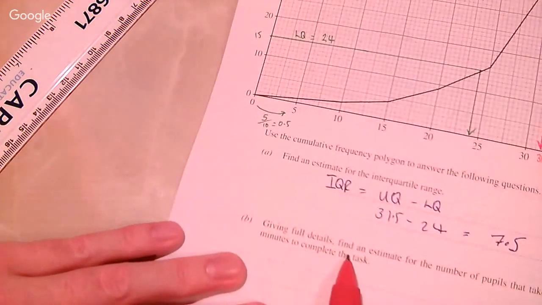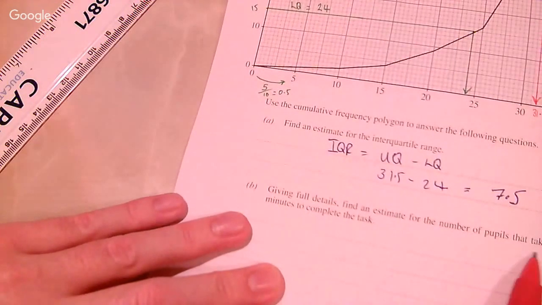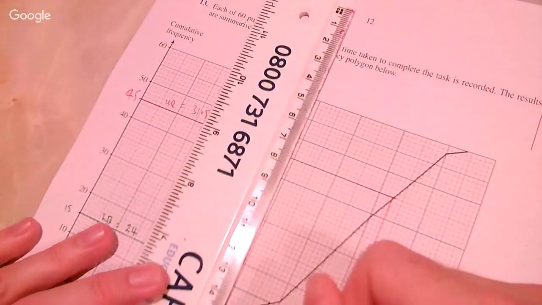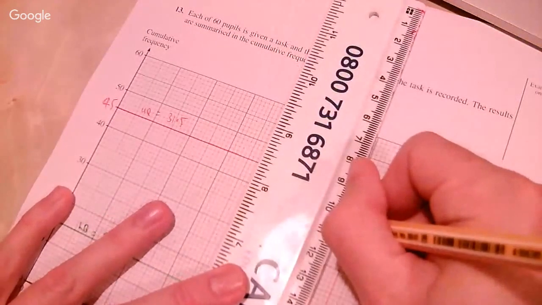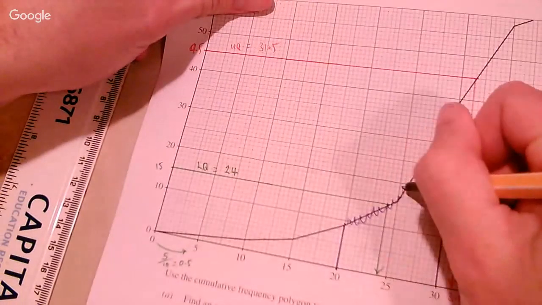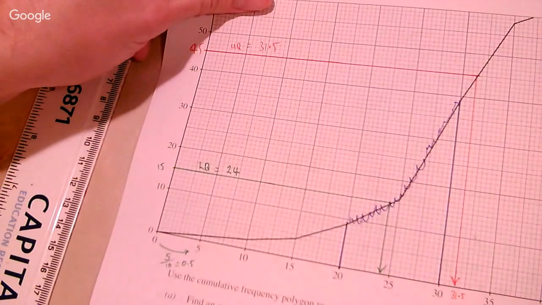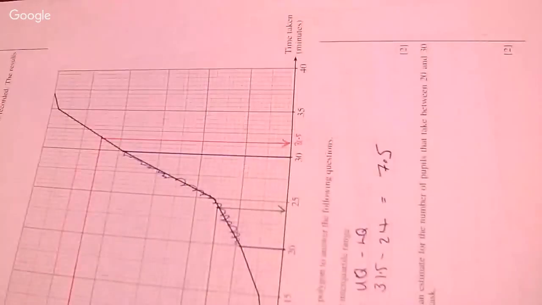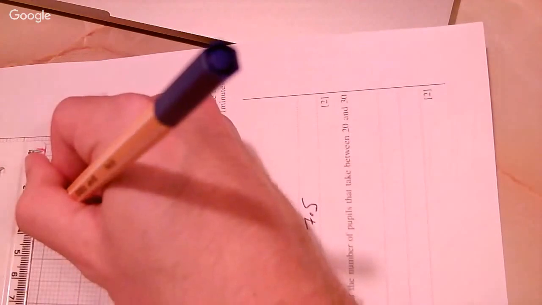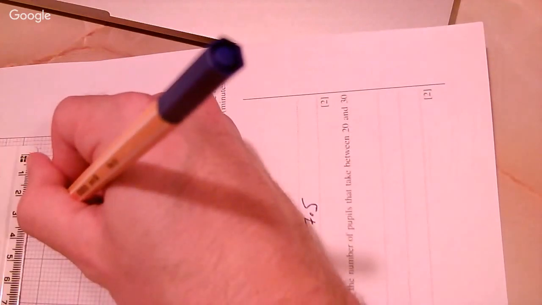It says, giving full details, find an estimate for the number of pupils that take between 20 and 30 minutes. So what I need to do is look at how many people got at 20, how many people got at 30. Okay, so I'm interested in how many people are on this bit of the graph here. So if I come and read off, again, sorry about the camera, I'm just going to do this to make it a bit easier for myself to begin with. And I read off what that value is there, and I read off what this value is here.